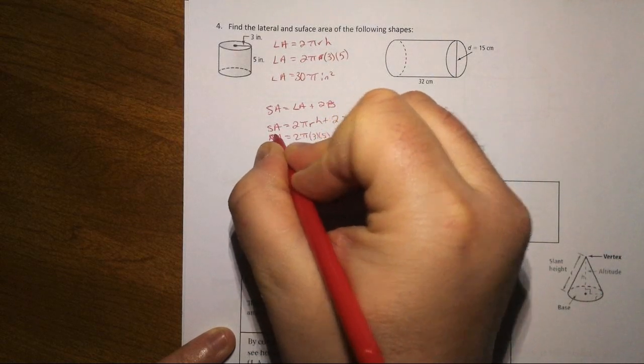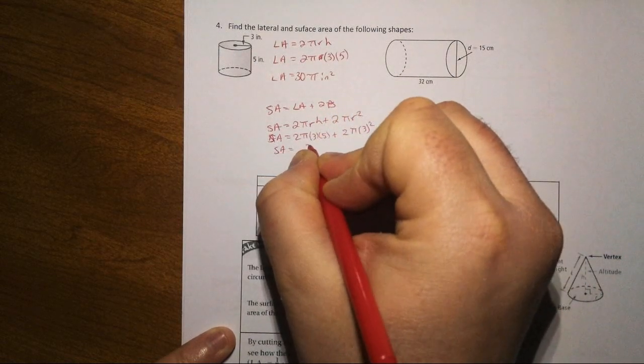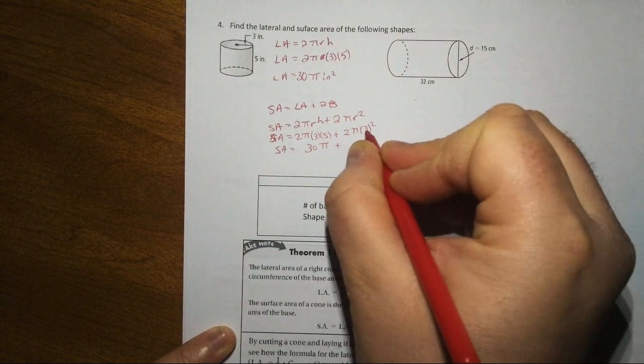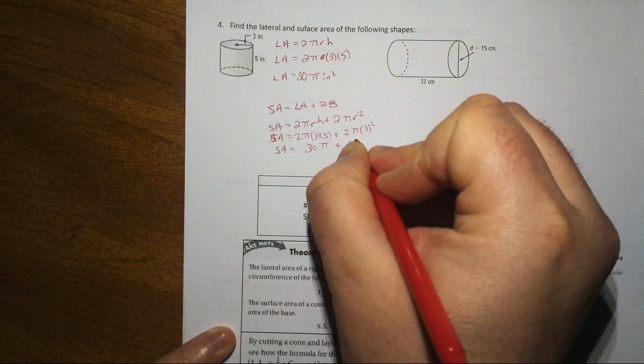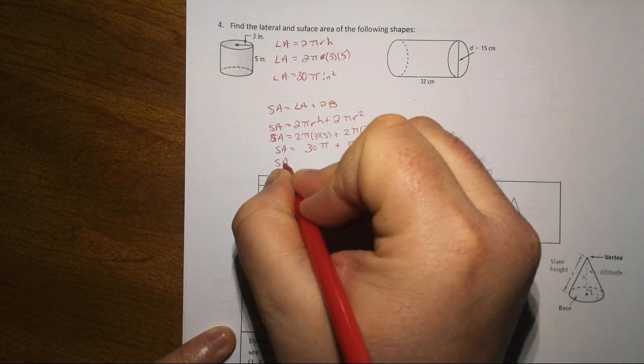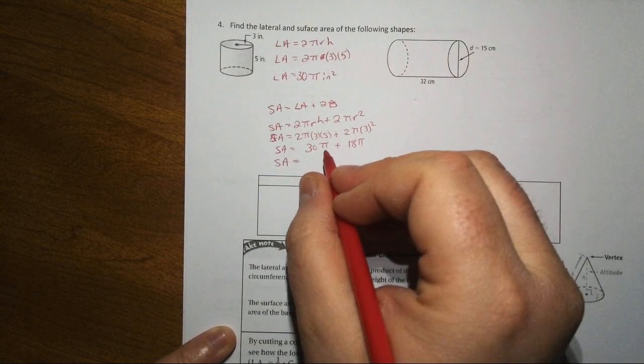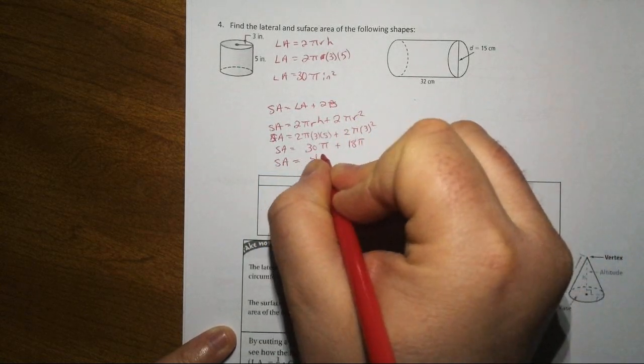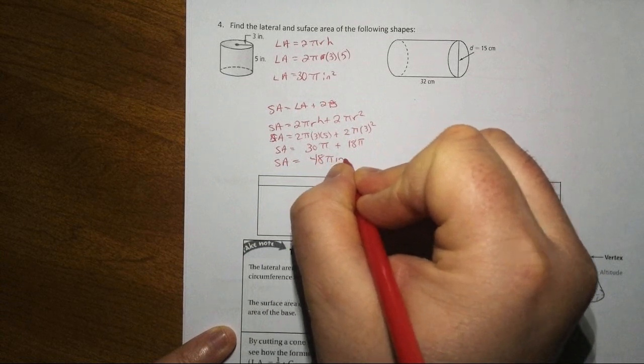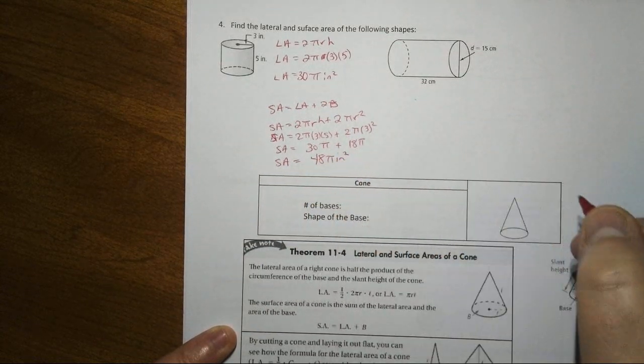We know this is 30 pi. This is 9, and 2 is 18, so 18 pi. And just like a variable, we treat these just like a variable, so we just do 30 plus 18, and this becomes 48 pi, and then inches squared, right?